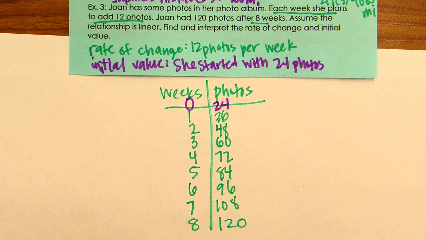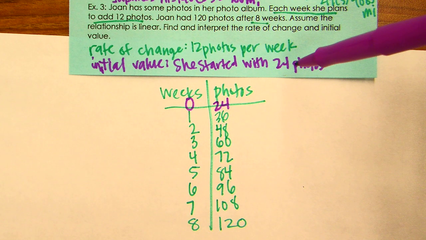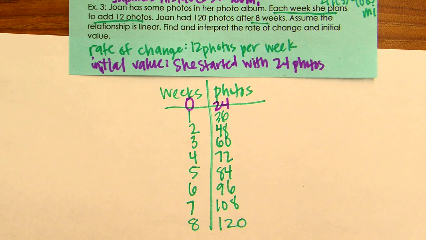Okay, it does not ask you to do this, but when you submit this assignment on Canvas, I want you to write an equation in slope-intercept form for this situation in example 3. Given the rate of change and the initial value, put an equation in slope-intercept form and submit that on Canvas.